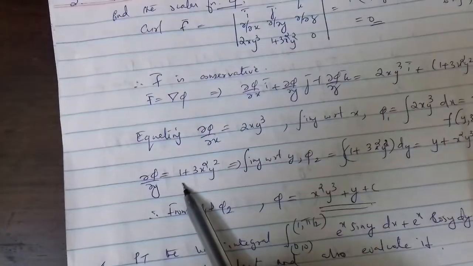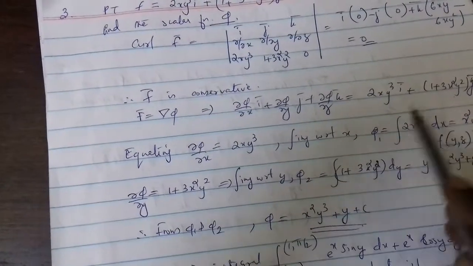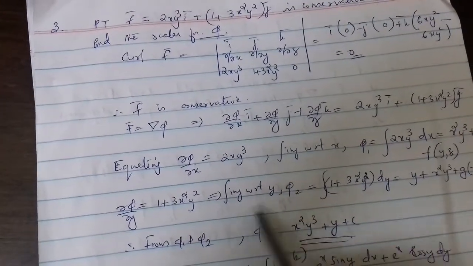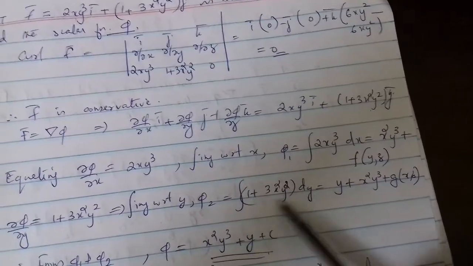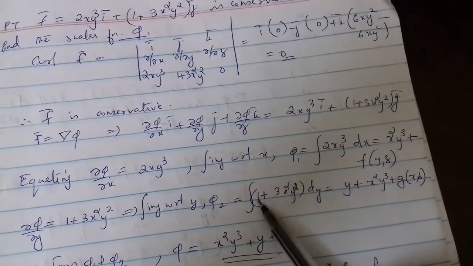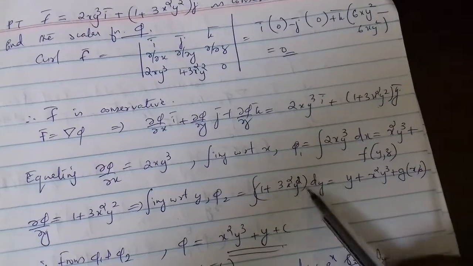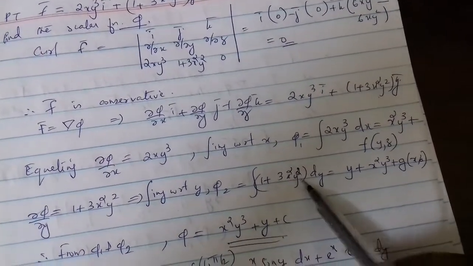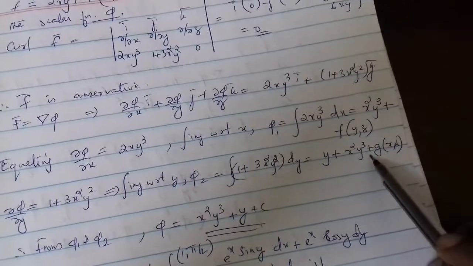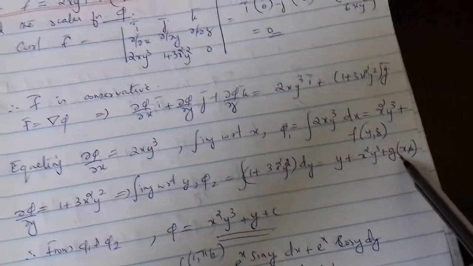Next, dou phi by dou y is equated to 1 plus 3x square y square. This is the second part, so integrate with respect to y. So we get another phi as the integral with respect to y, that is, partially integrate with respect to y. The integral of 1 is y. The integral of 3x square y square is with respect to y only, so x will be constant. 3x square into the integral of y square, which is y cube by 3, so you get x square y cube, plus another function, that is of x and z.